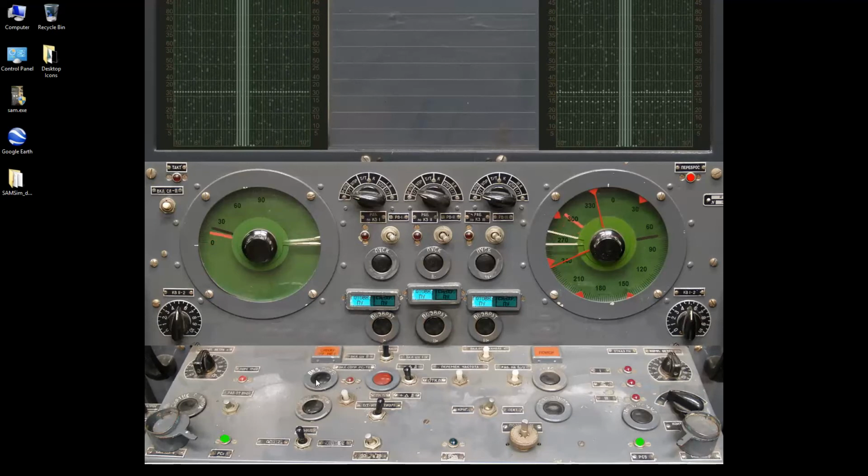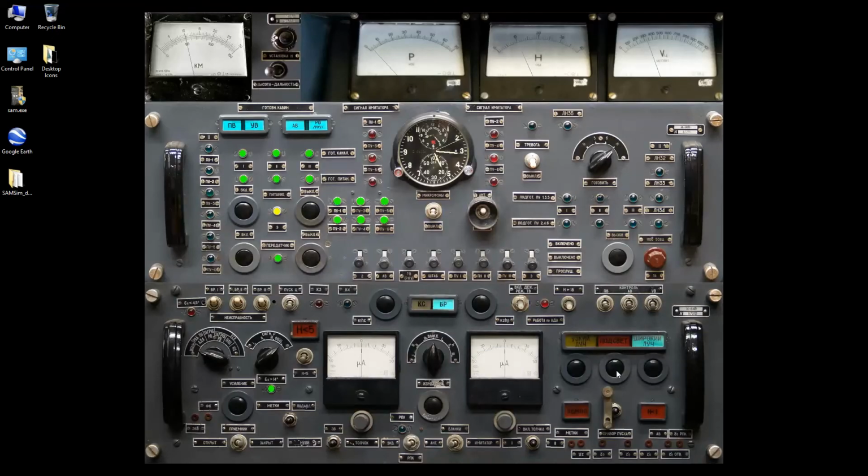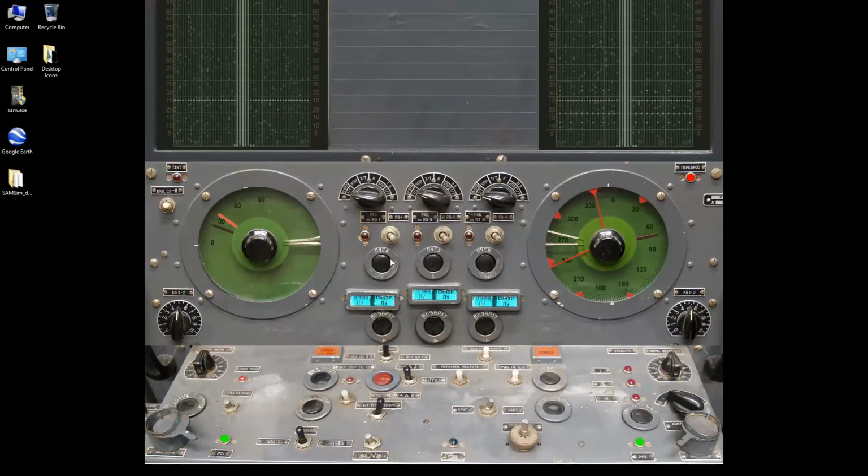So what we'll do is we'll just feed the target data into the missiles again, like we did last time, but this time we're going to fire multiple missiles at the target, so we've got more chance of a hit. So we'll just select it for a narrow beam mode there, and fire some missiles at the target. Now this red light pops up when you fire a missile, and there we go.